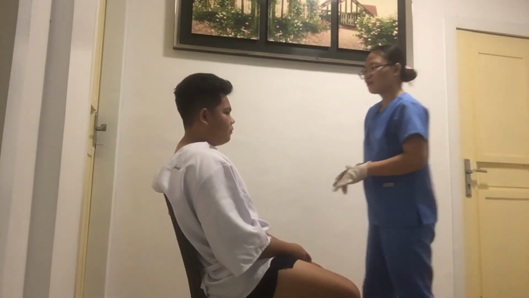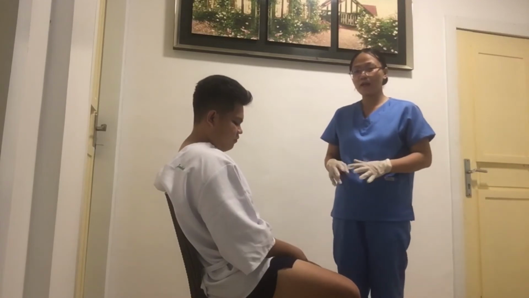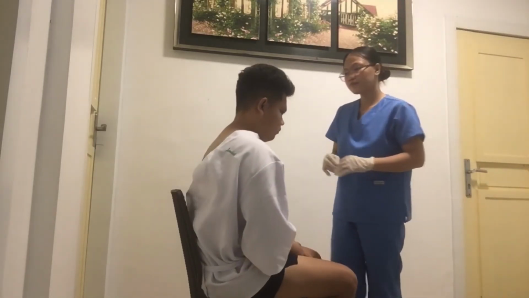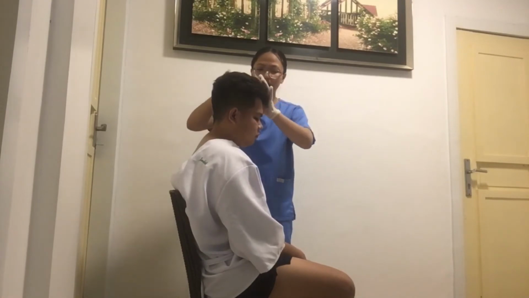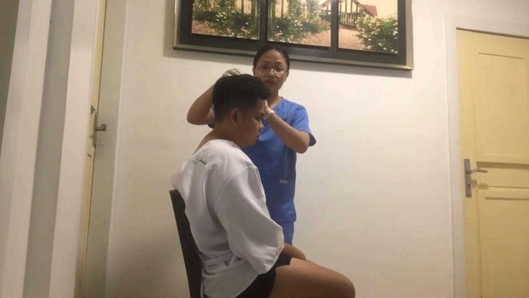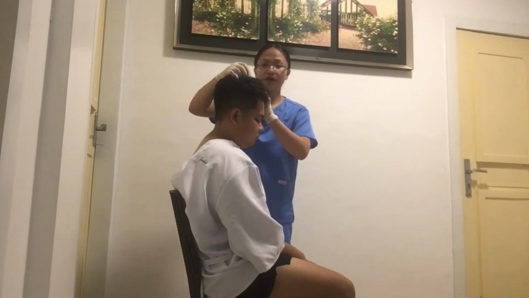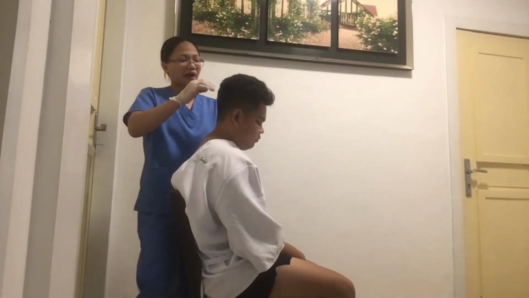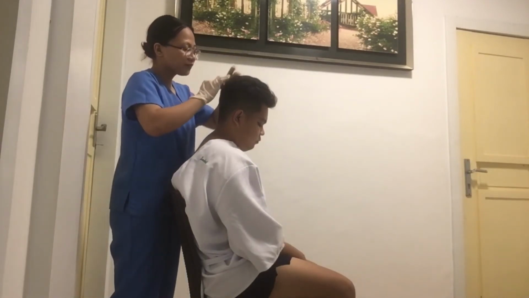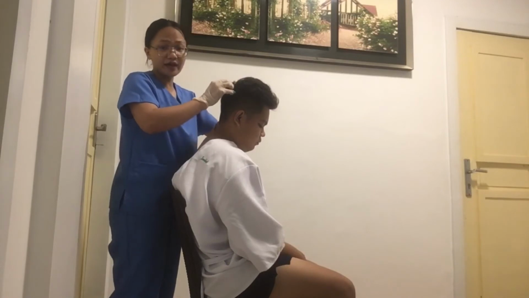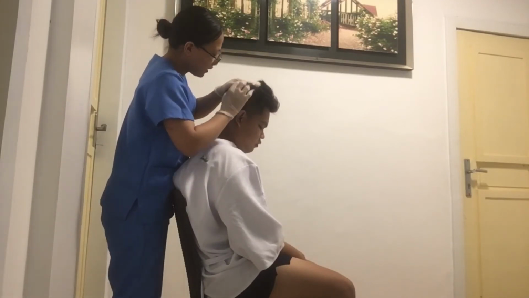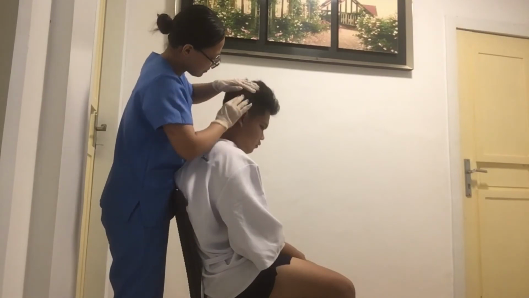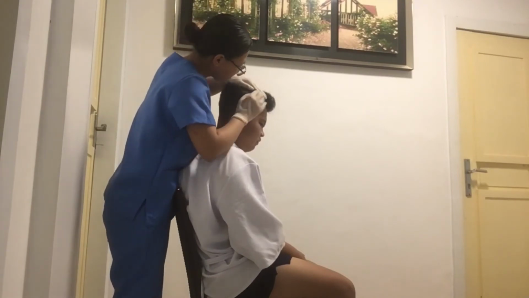Next is to assess the client's hair. First is to inspect for the color. Next is to inspect for the amount and distribution. Also inspect and palpate for the texture, thickness, oiliness, and parasites on the hair.